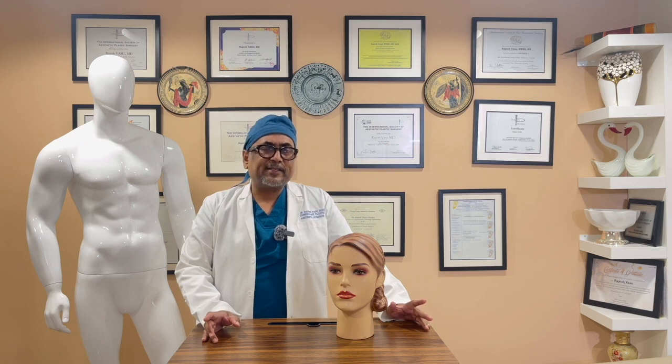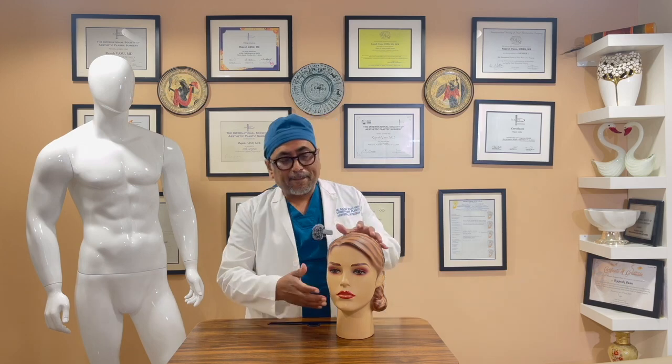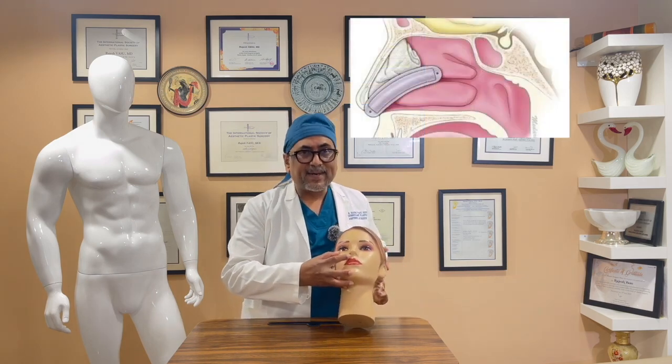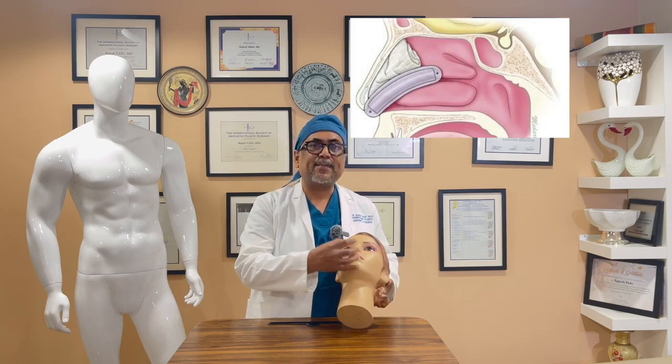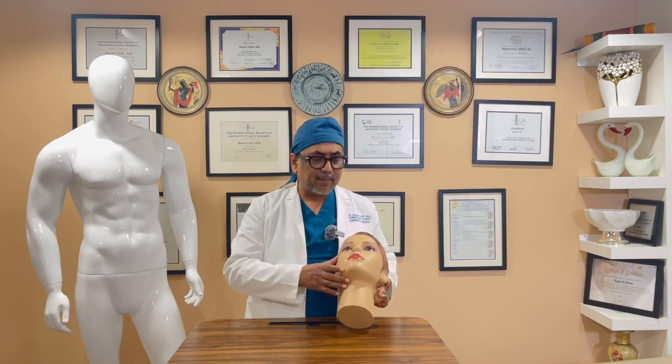Now, even before we take the patients for a rhinoplasty, we tell them what to expect. As soon as the operation is done, we pack the nostrils for the simple reason we don't want bleeding to be an issue. So the nasal packs act as a hemostatic plug where they stop the bleeding.